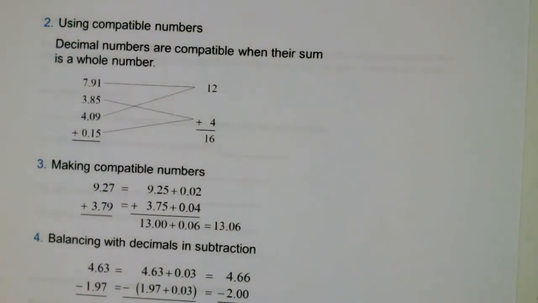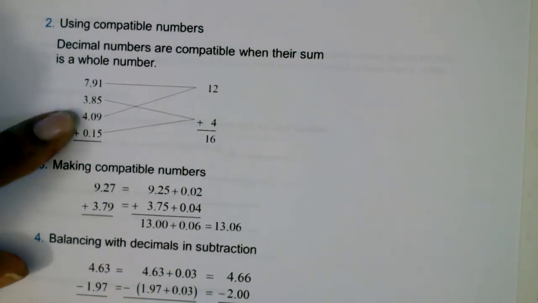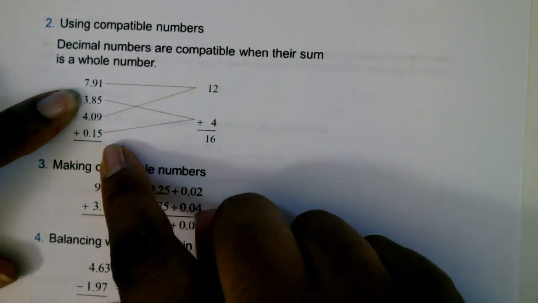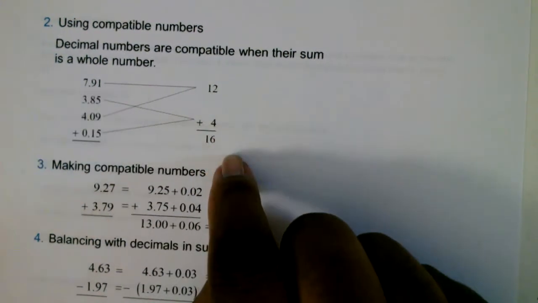Number 2 will be using compatible numbers. Decimal numbers are compatible numbers when their sum gives you a whole number, like 7.91, 3.85, 4.09 plus 0.15. If I add 7.91 and 4.09 together, I get 12. 3.85 and 0.15 would give me 4. 12 plus 4 is 16.